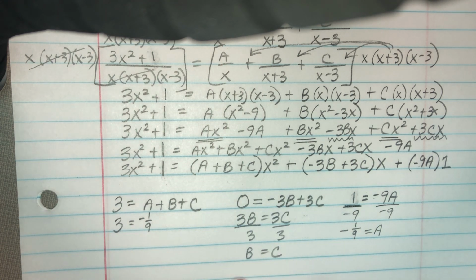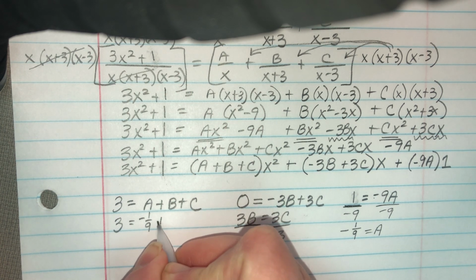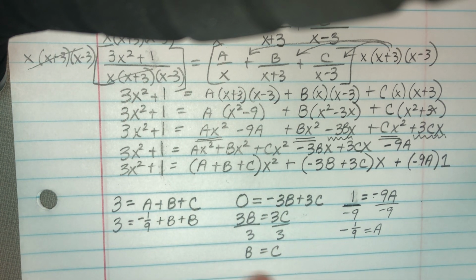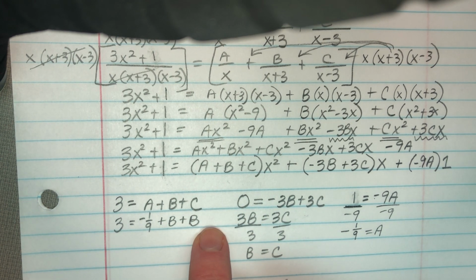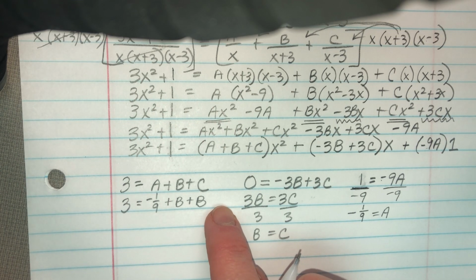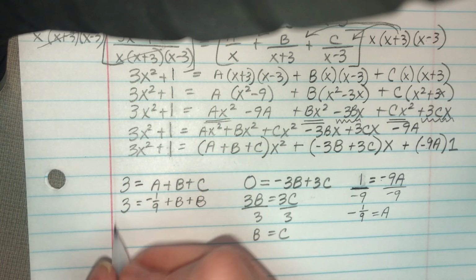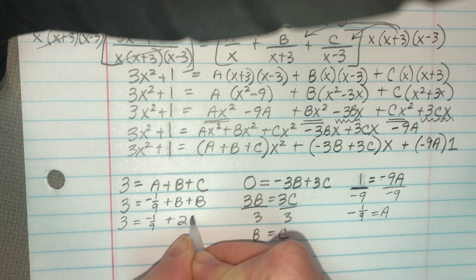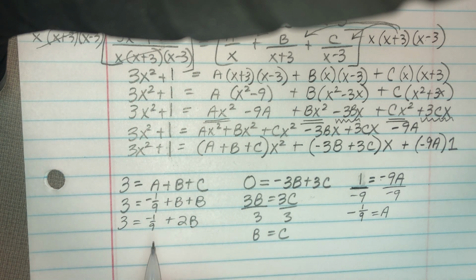If b and c are the same thing, you don't really have to use different variables for those, do you? So in my equation over here, I could go plus b, because c and b are the same thing. Now I only have one variable in this equation, so I'm going to combine those two b's into a 2b, and then I'm going to add 1/9 to both sides.